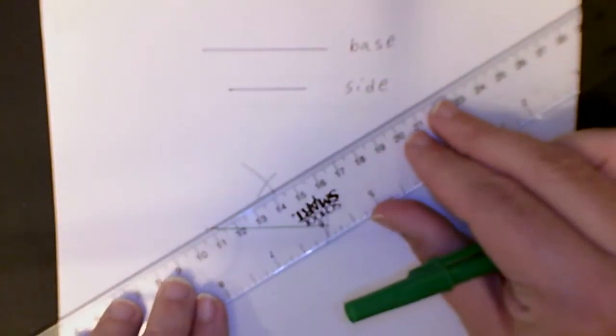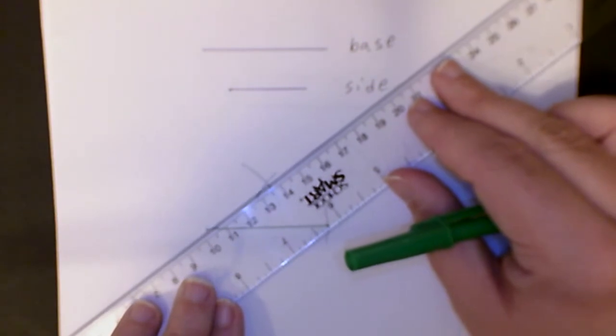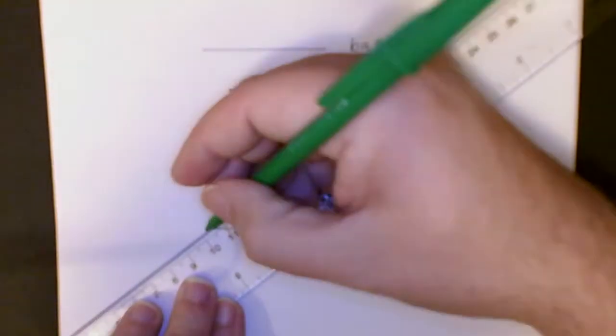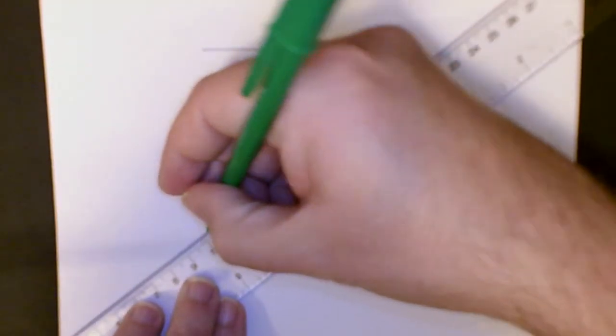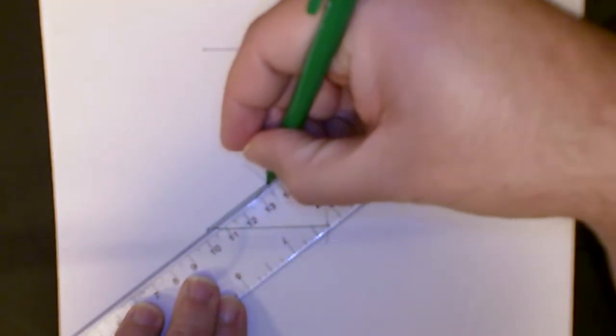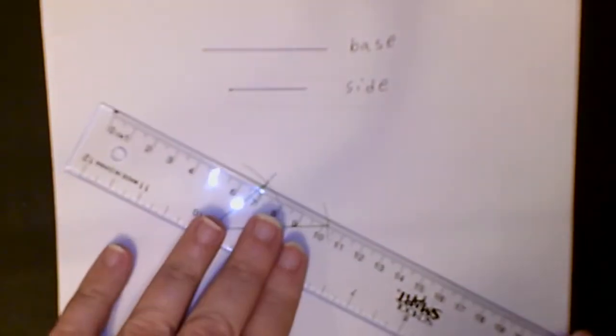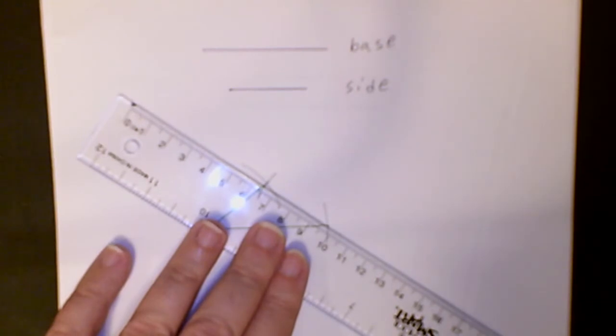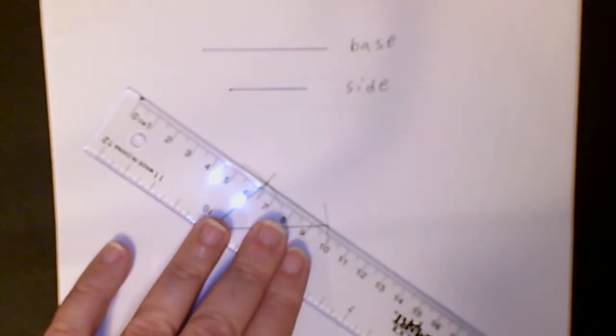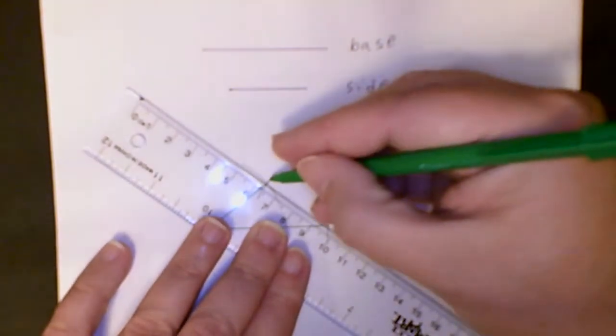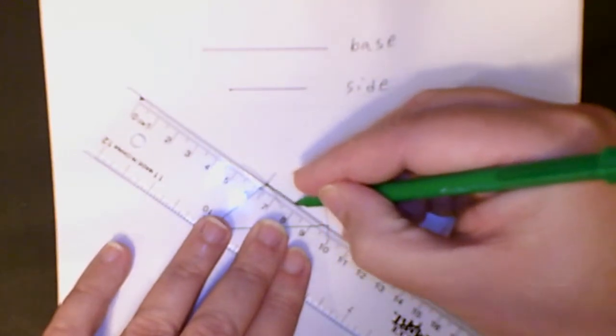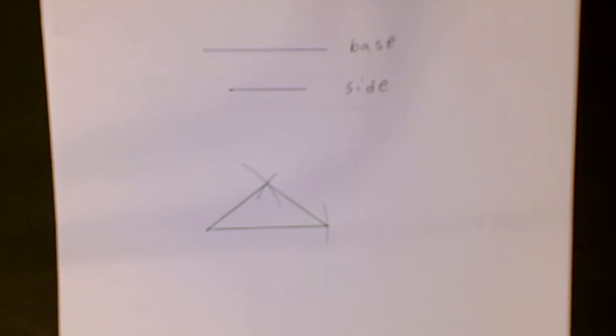And now we're going to connect. And we have our isosceles triangle.